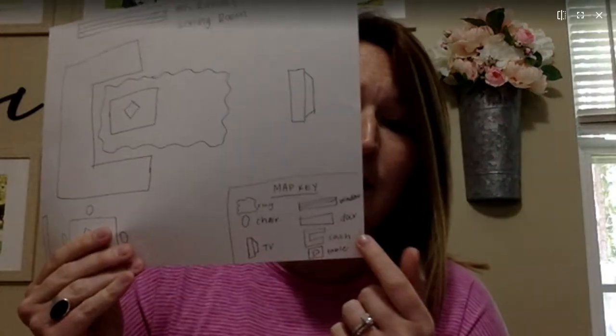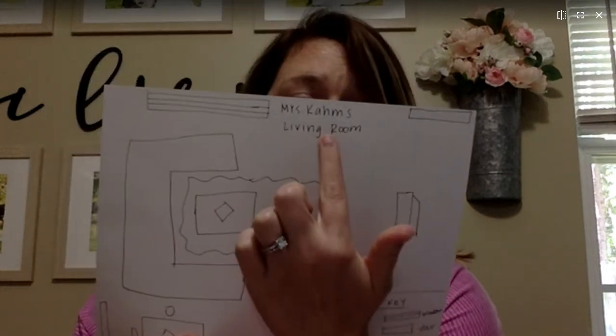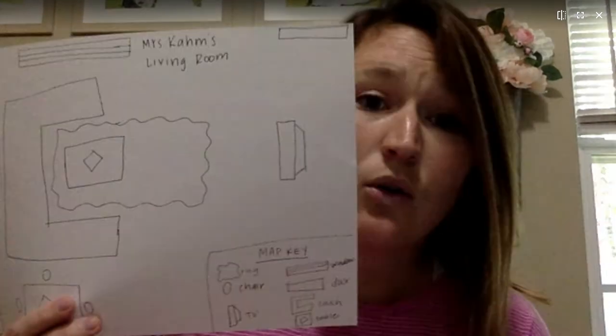And remember to put your map key down there at the bottom so that I know what all the symbols stand for. And make sure to give your map a title, like Mrs. Cam's bedroom, Mrs. Cam's living room, Mrs. Cam's office. You know, whatever you are making is going to be your bedroom. So your name, bedroom, or you might want to call it something else. Maybe you share your bedroom with your siblings. And you could name it all of you and your siblings' names and then bedroom. Something, but come up with a good creative name for your map.